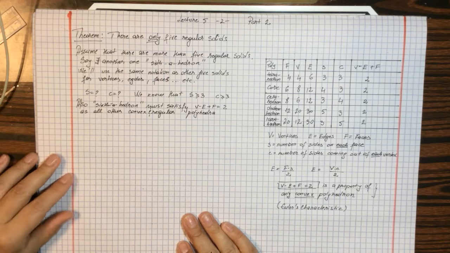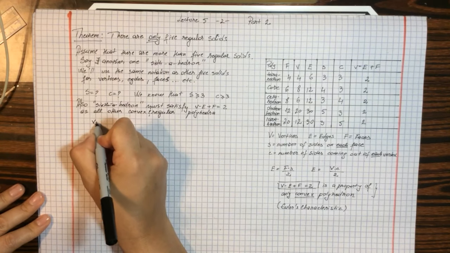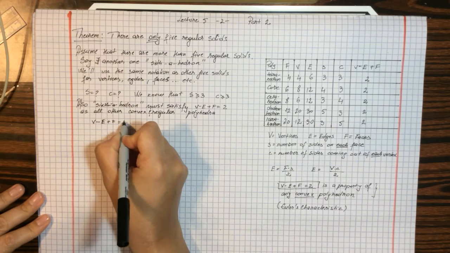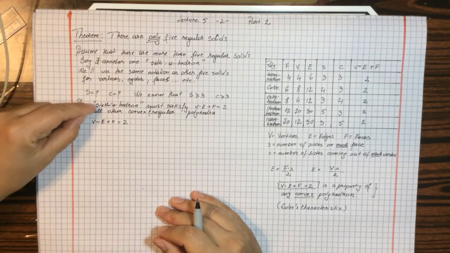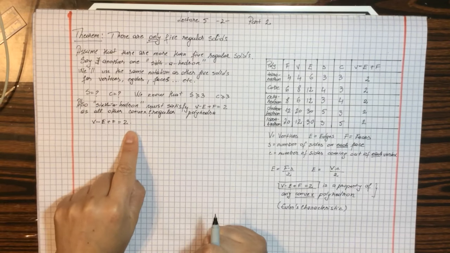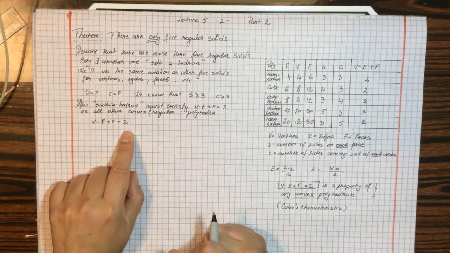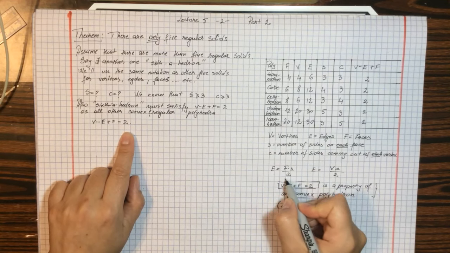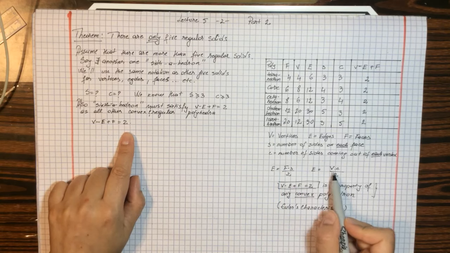Okay, from the first part, I'm going to start with Euler's characteristic here. This should be true no matter what this polyhedron looks like. This polyhedron has to satisfy Euler's characteristic. From the first part, using those two formulas, I can determine a formula for F and for V.